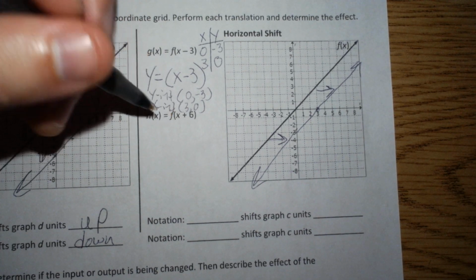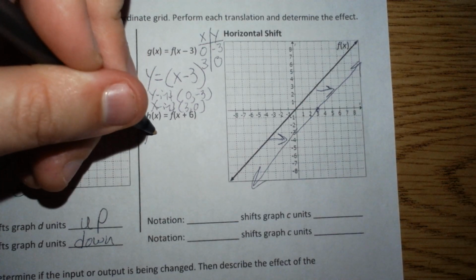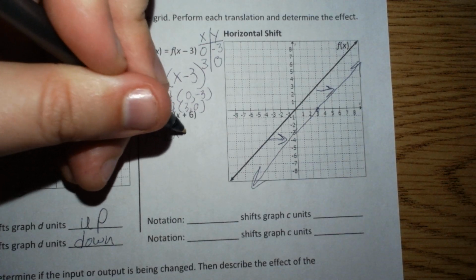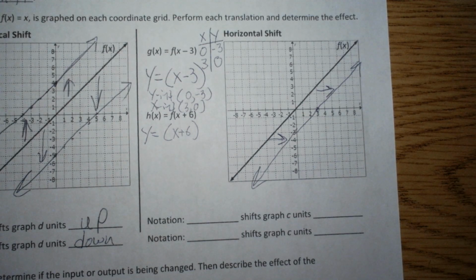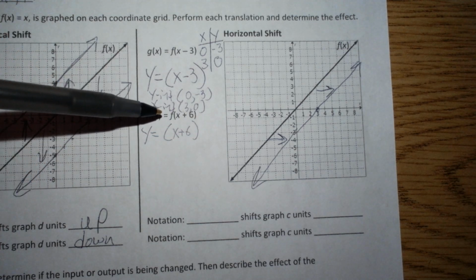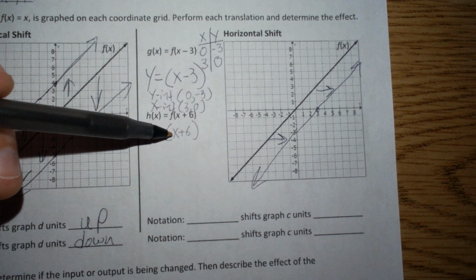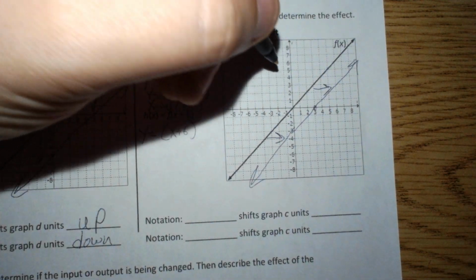So that means here, if we've got plus 6, that's y equals x plus 6. Then thinking about a table again, if I put in 0 for x, so when x is 0, y would be 6.